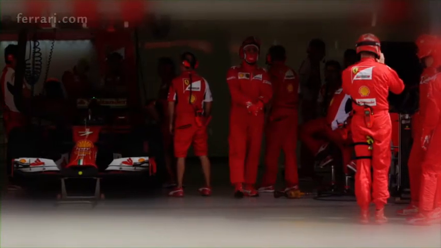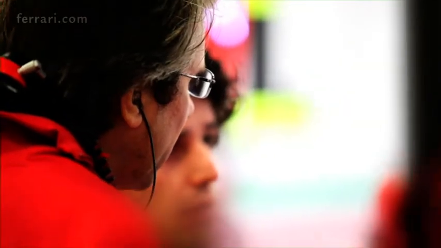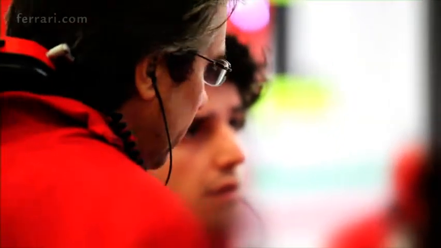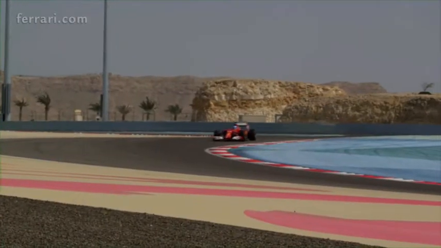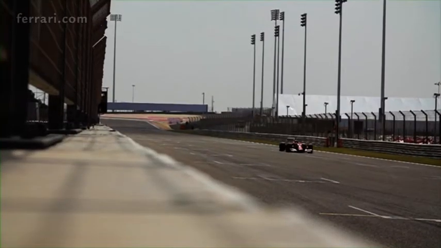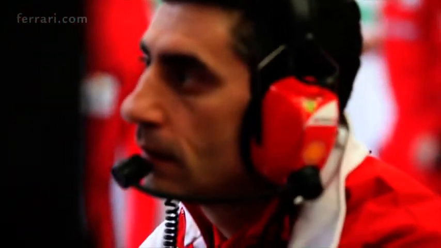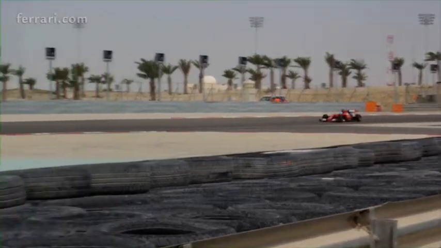China's an interesting track with a good mixture of corners. I mean, there's obviously the very long low-speed corners at the start of the lap, a mixture of high-speed corners in the middle, and then obviously the very, very long straight. It's like 1.3 kilometres worth of straight, where obviously you need to try and tune the car for speed. I mean, normally there you end up finding you run towards more the top end of the downforce range.